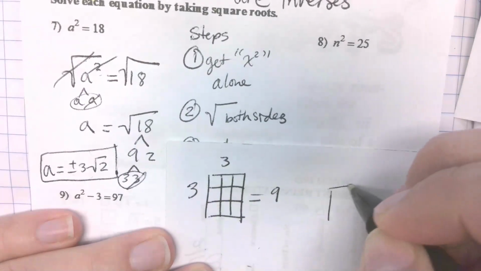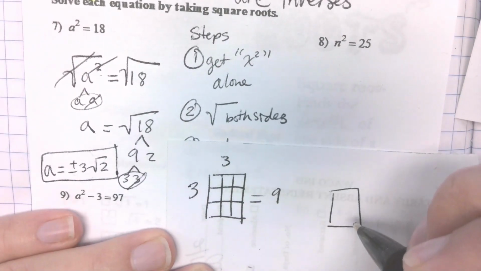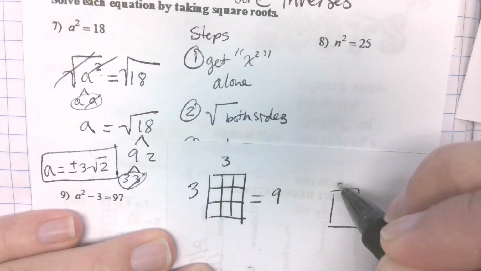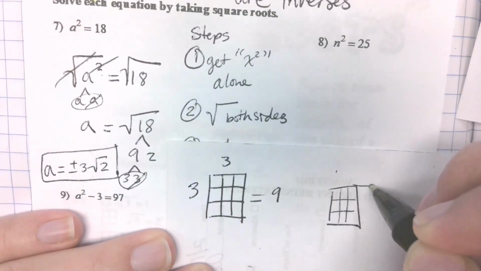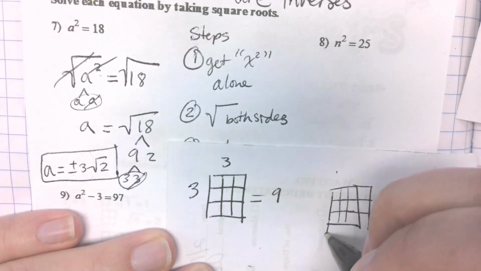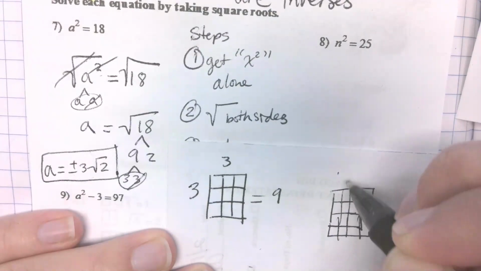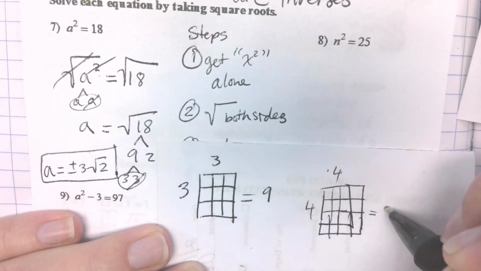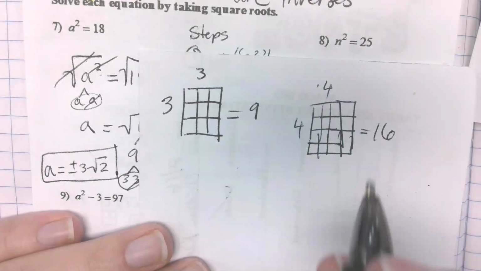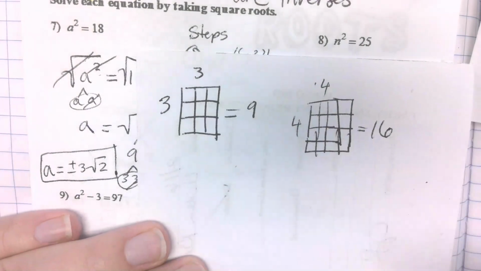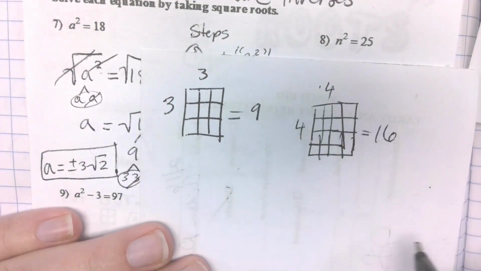What if it was 4 by 4? So far, so good? Okay. Then what if it was 5 by 5? Okay, so you're okay with that concept?